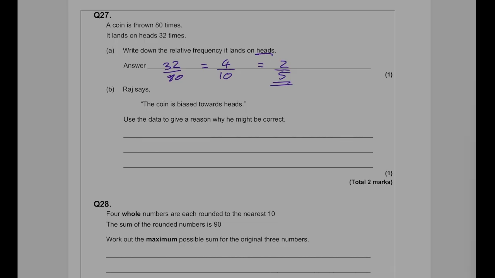So Raj says the coin is biased towards heads. Use the data to give a reason why this might be correct.